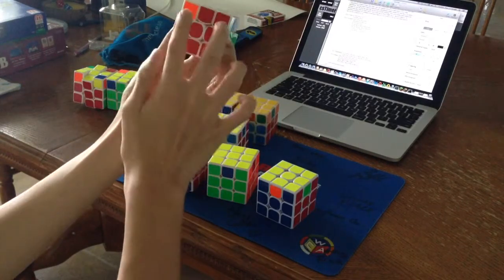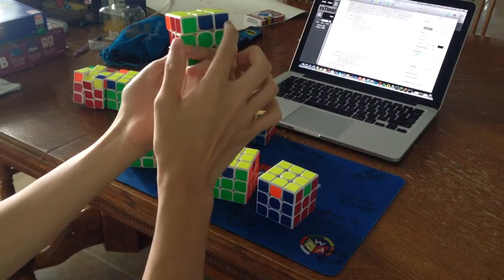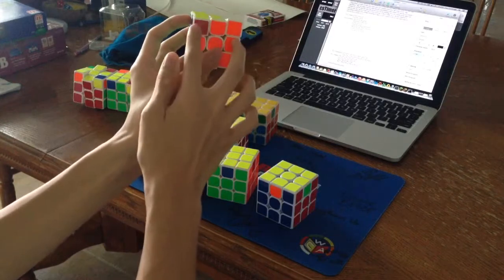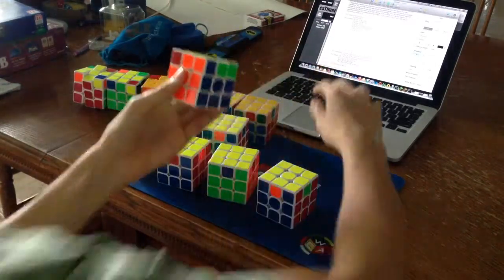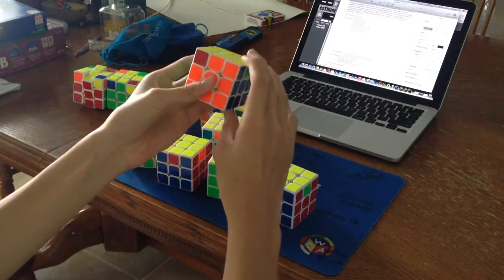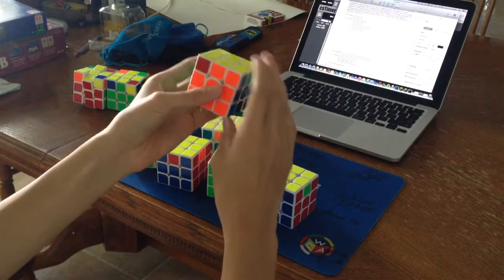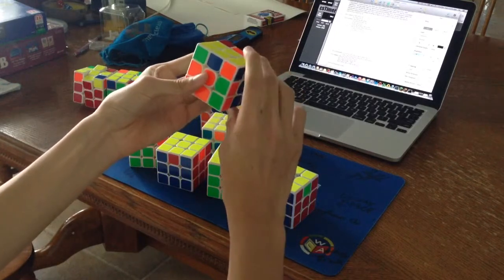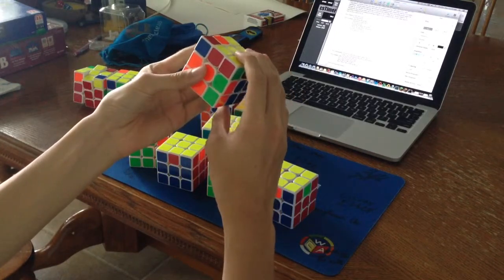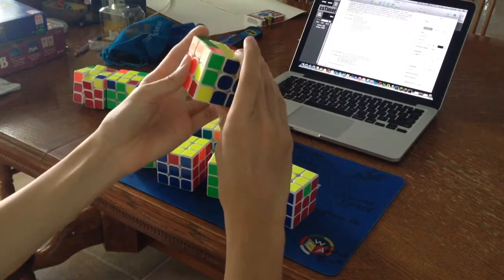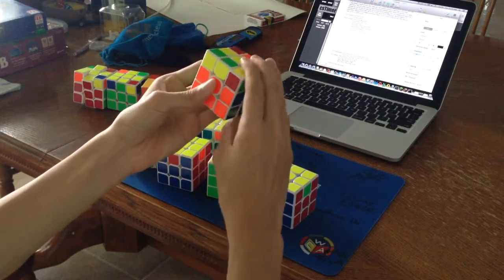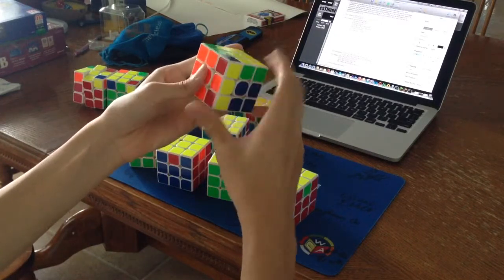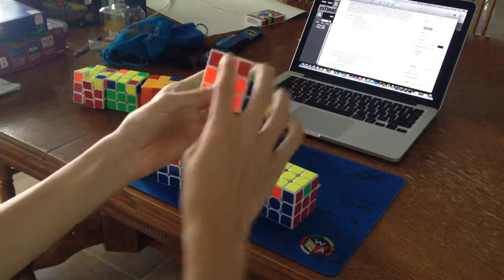So none of these are headlights because none of these colors match. So blue and green, they don't match, red and orange don't match, green and blue don't match, and orange and red don't match. So if you have no headlights, you're just going to do this one algorithm. So it's pretty long, but it's actually pretty easy to memorize. So it's just F, R, U prime, R prime, U prime, R, U, R prime, F prime. Now you do a sexy move, and then a sledgehammer. So R prime, F, R, F prime. And that gives you headlights on every side.